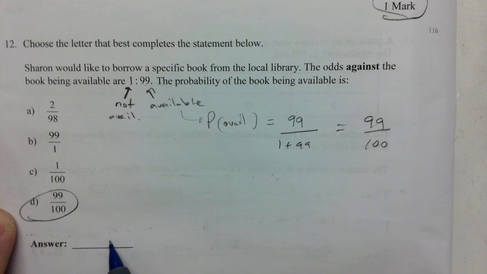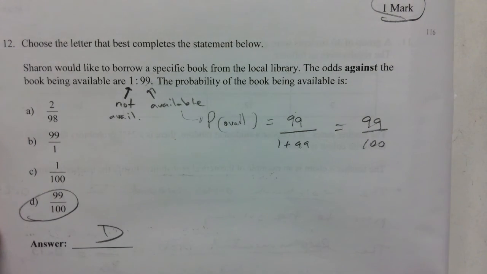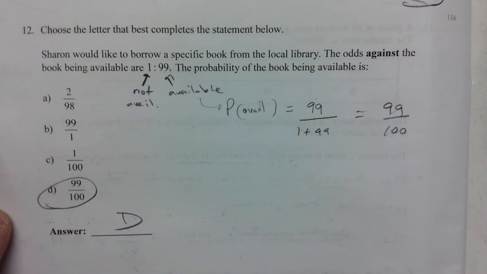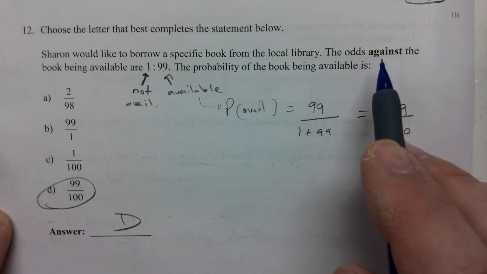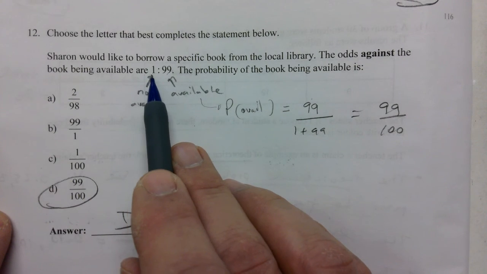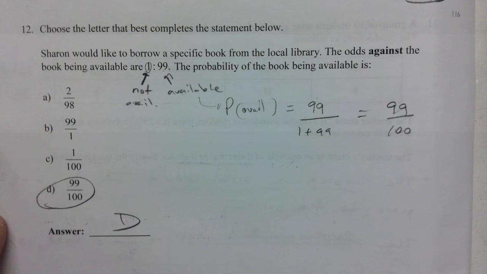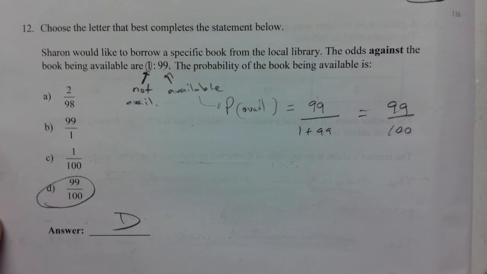So the best answer is D. Because then it says the odds against being available, that means that the first number is against it being available, and the second is of it being available. So the wording is important here. Okay? All right.